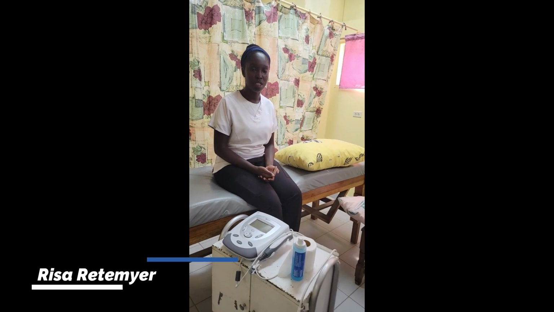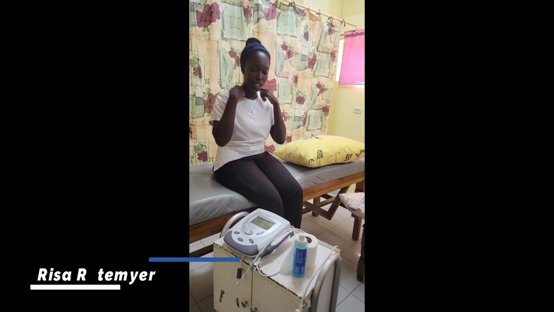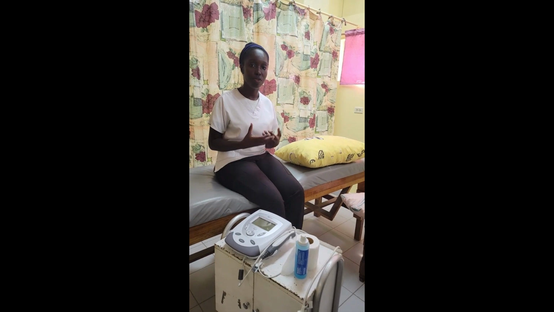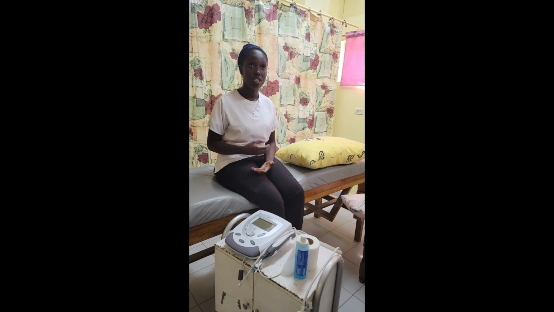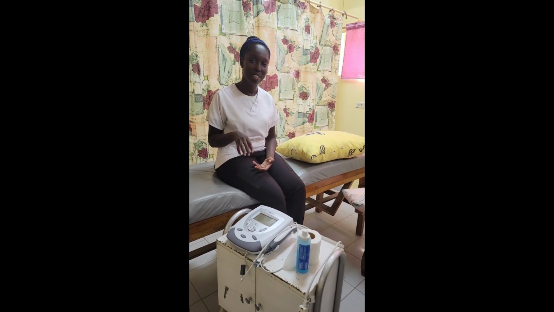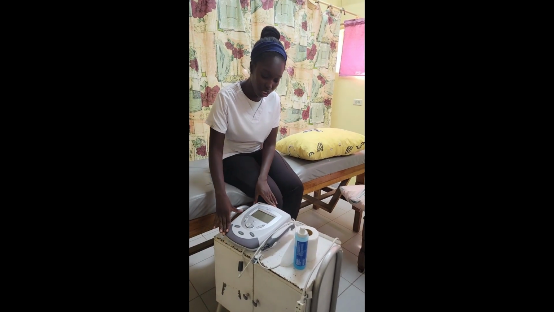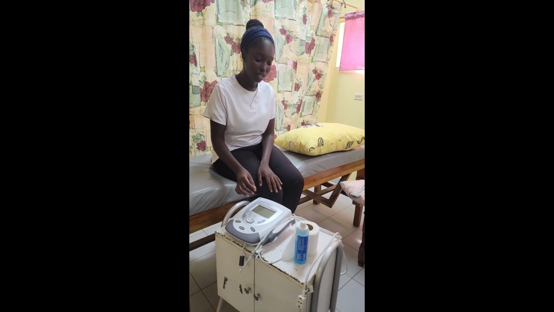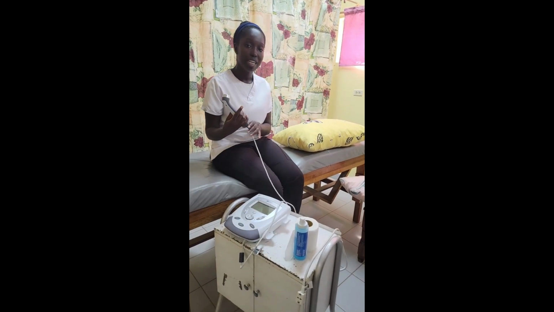We also have a case where the patient had a spine injury. However, for this patient, because of the severe levels of pain that she was experiencing, she is currently on ultrasound guided therapy. That was very interesting. So this machine is the ultrasound machine. What it does is emit rays to the soft tissue.